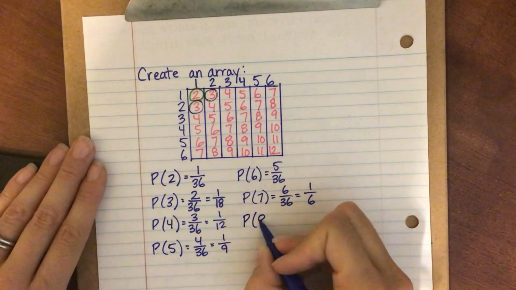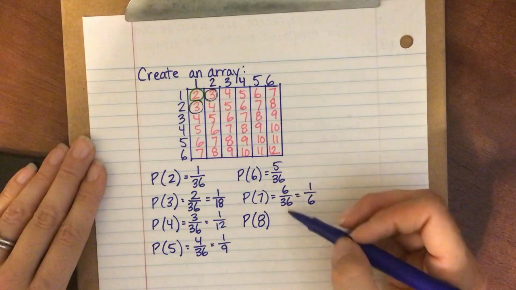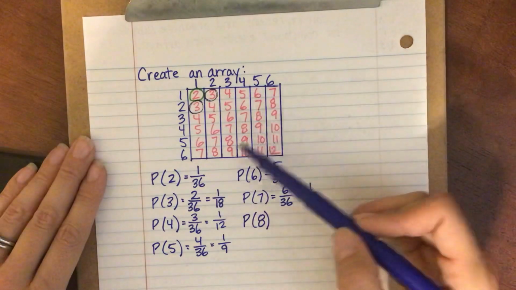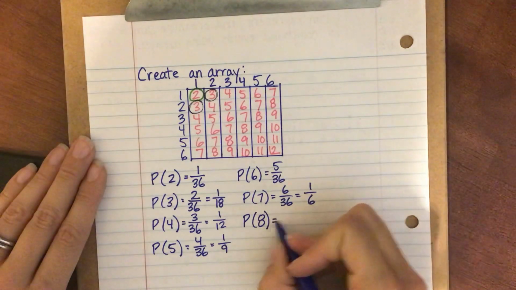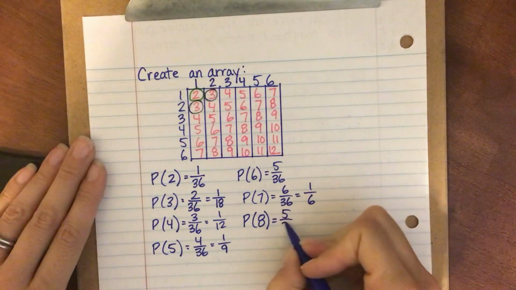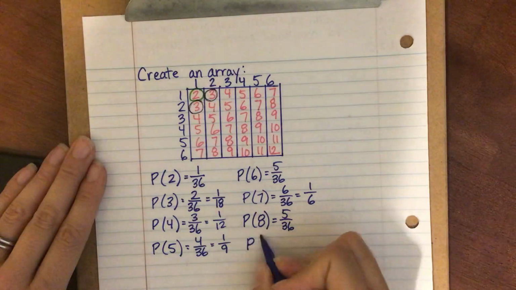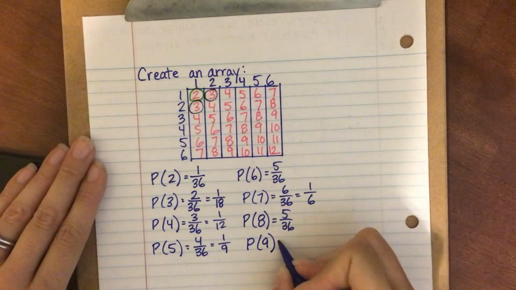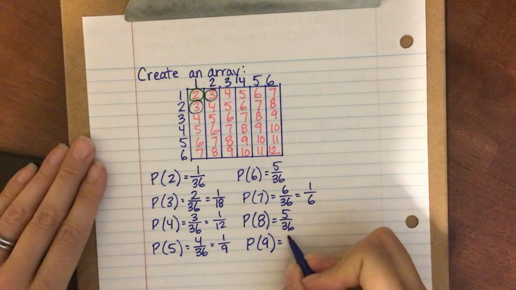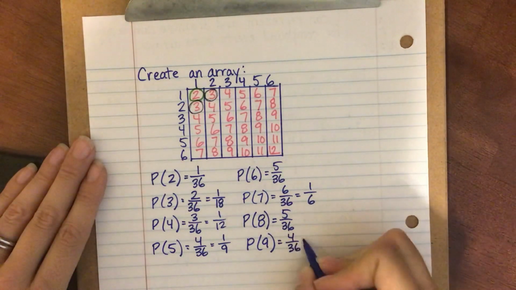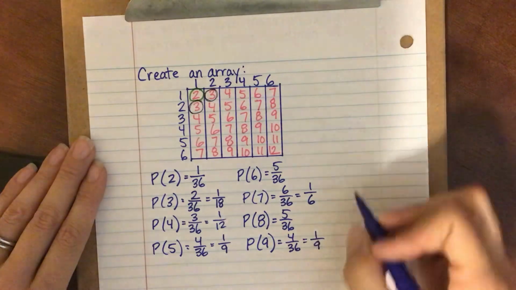Okay. And then after that, we're going to be going backwards along our list because look at 8 has 5 different possibilities just like 6 did. So the probability is going to be 5 over 36. Then the probability of rolling a sum of 9 is 1, 2, 3, 4, just like it was for this one. So the probability when I reduce it is 1/9.